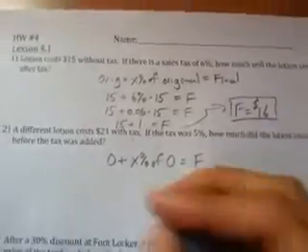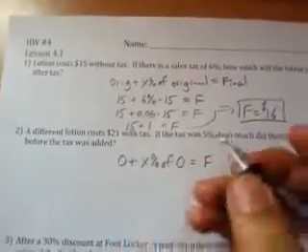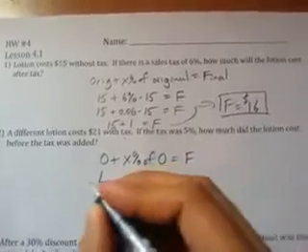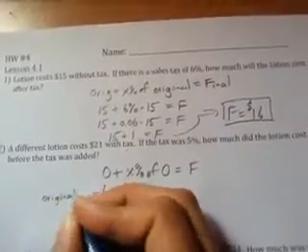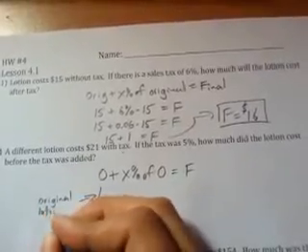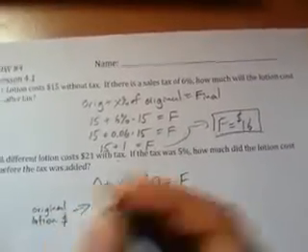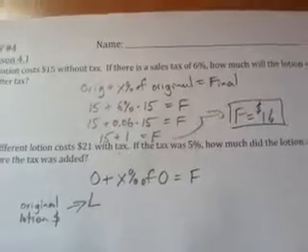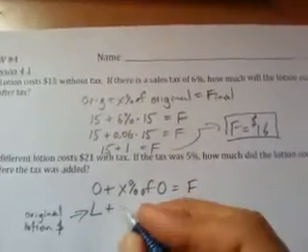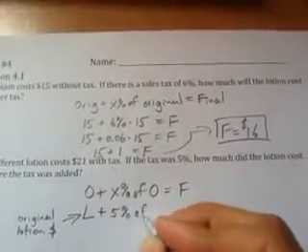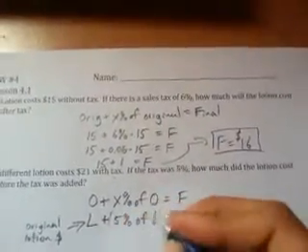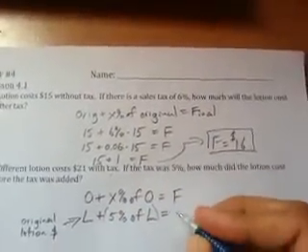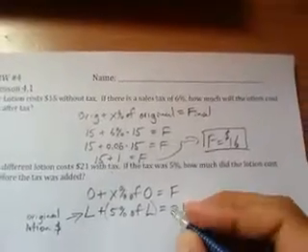So what was my original? I don't know. But what am I talking about? Lotion. So I'm going to put L. L is going to represent my original lotion cost. So the original lotion cost plus X%, well, I know it's 5% of my lotion. That's what I'm going to be adding. Maybe I'll put parentheses, is equal to my final amount, which I do know this time. It's $21.